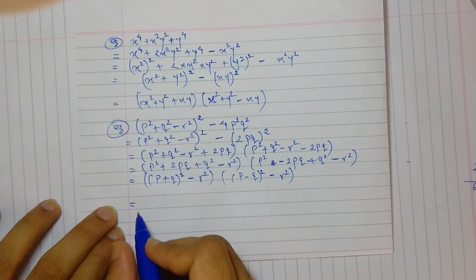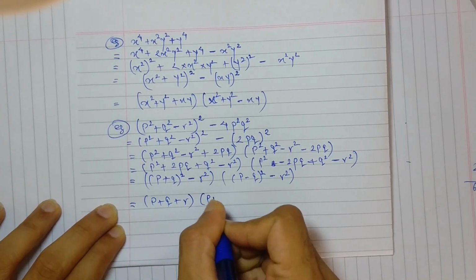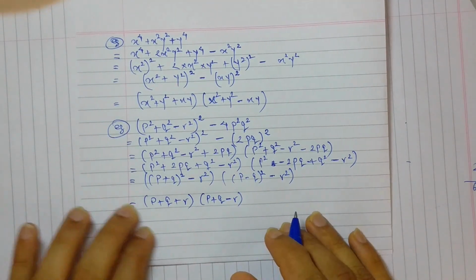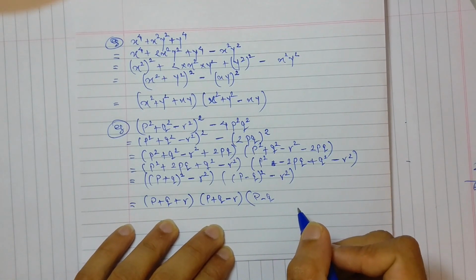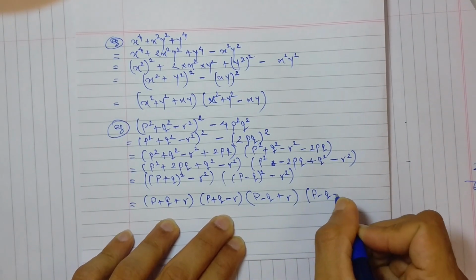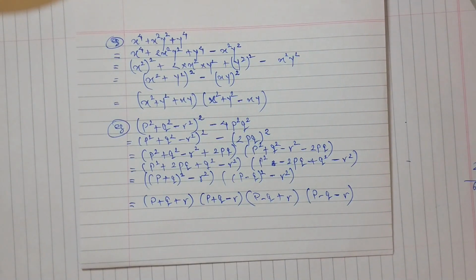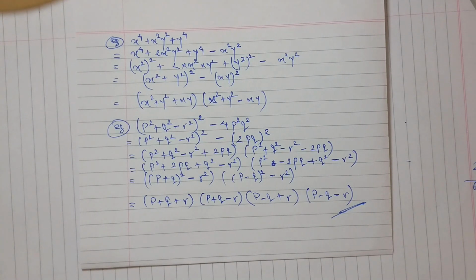So a square minus b square is a plus b and a minus b. Here, a square minus b square is a, your a is p minus q plus b, a minus b. So p plus q plus r, p plus q minus r, p minus q plus r, and p minus q minus r. These are the complete 4 factors of our given expression. Okay, so this was method number 4, that was difference of two squares.